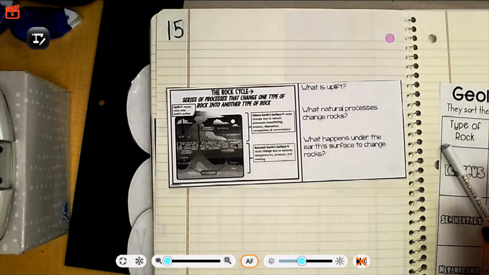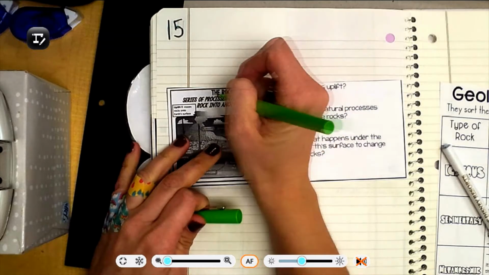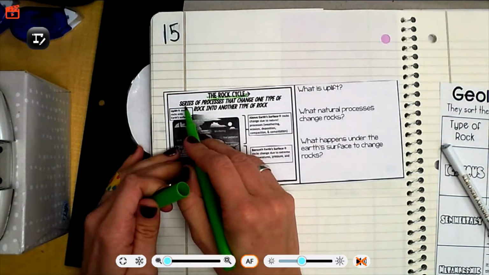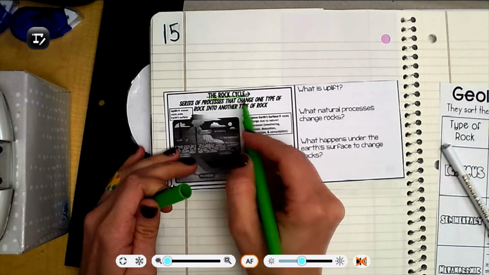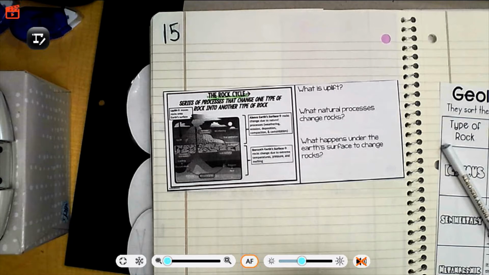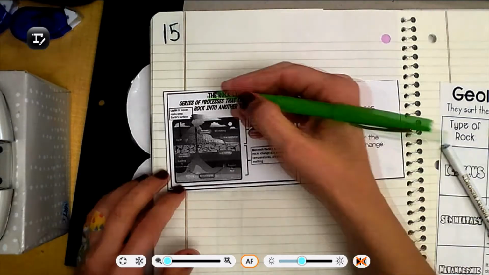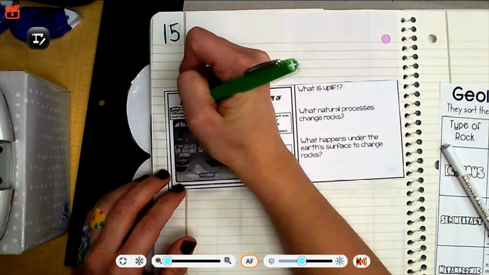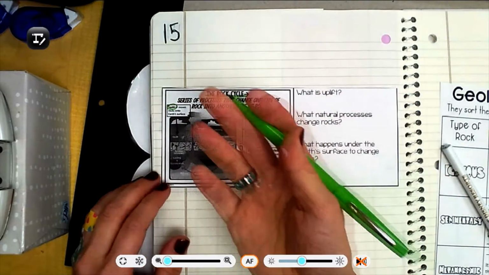So we've got first the rock cycle, a series of processes, that means like a chunk of things that change one type of rock into another type of rock. So we've got some new facts here. So this is kind of what can happen. But uplift, which moves rocks onto Earth's surface, so things are lifted up.